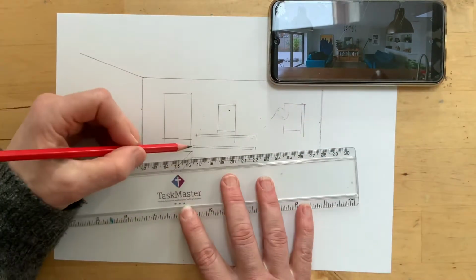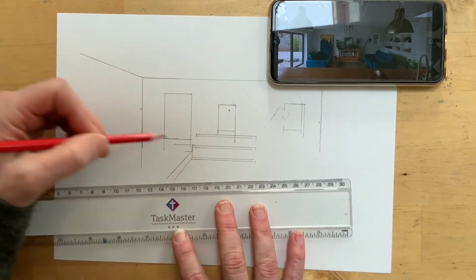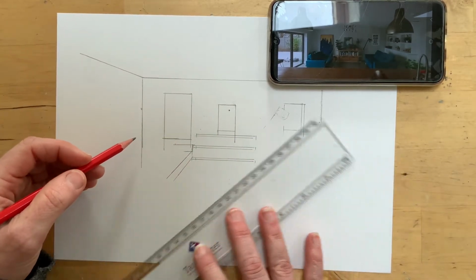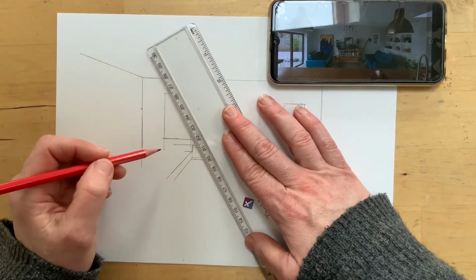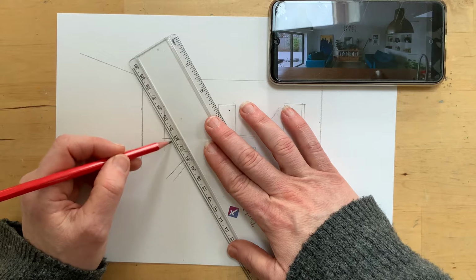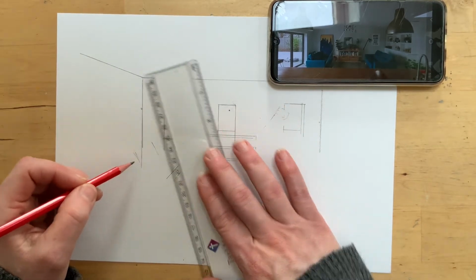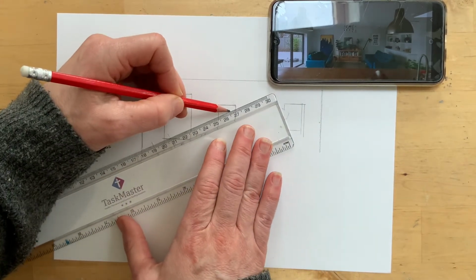Okay, so there's an arm there, and that comes this way as well. So we're just going horizontal, vertical. Now here's one where it changes because the cushions are kind of on a funny angle there, so we'll let them go on their angle. But the one coming this way has to head to the vanishing point, the top line of those cushions.